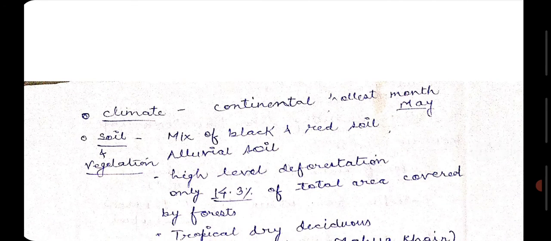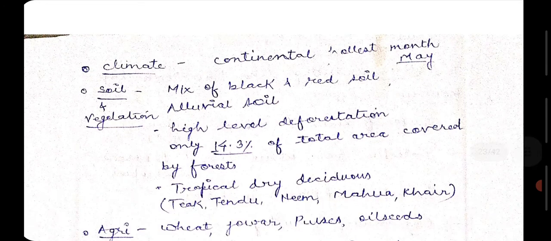In Bundelkhand, hottest month is May. And vegetation cover is very low in Bundelkhand. High level of deforestation, only 14.3% of total area is forest cover.